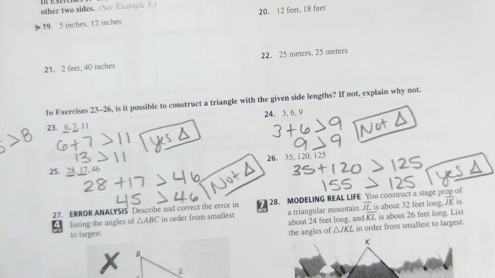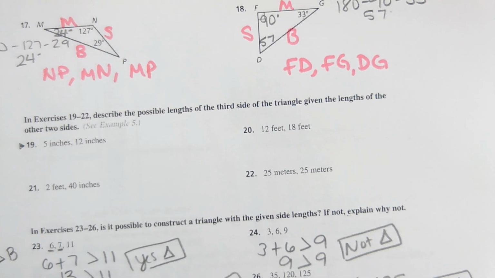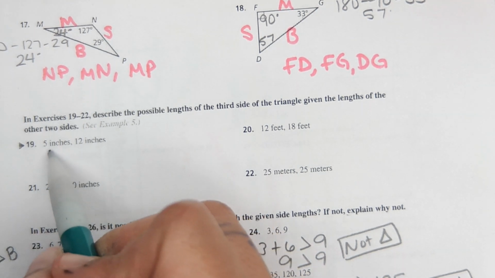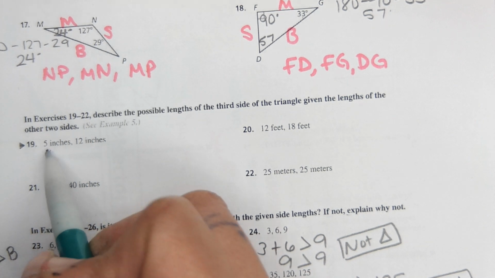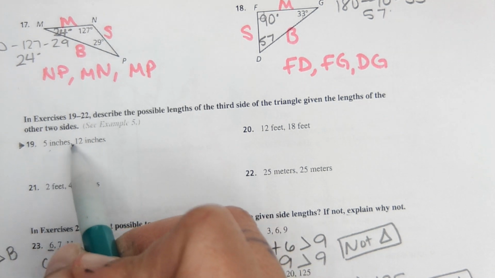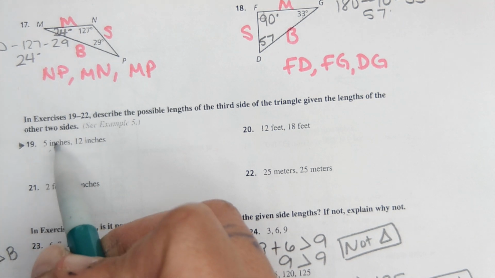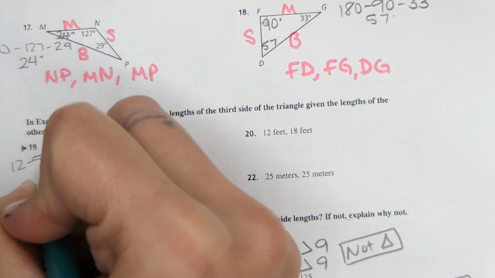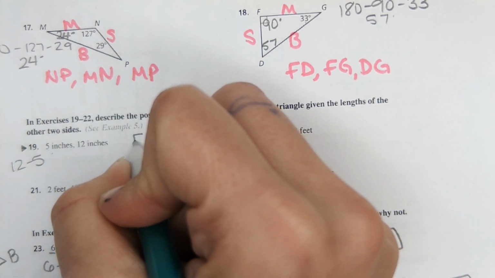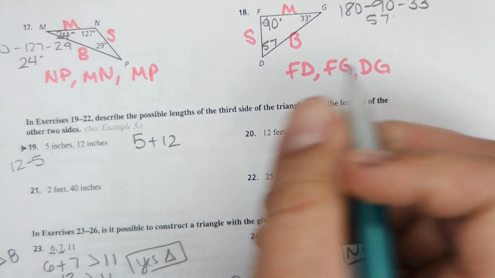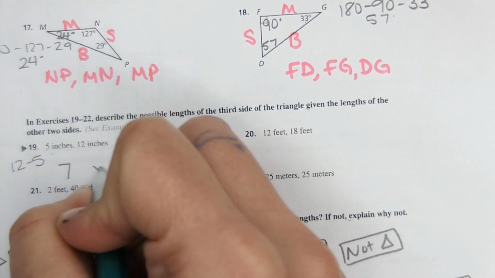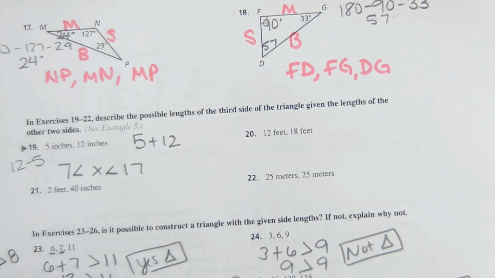Okay, so now we're going to go back up to this here. It says, describe the possible lengths of the third side of a triangle given the lengths of the other two sides. So here, we don't know if these are the two shortest sides, it's definitely not the two longest sides. So what we're going to do to figure this out is we're actually going to subtract the numbers and add the numbers. And so 12 minus 5 would be 7, and 5 plus 12 is 17. So our third side has to be in between that.